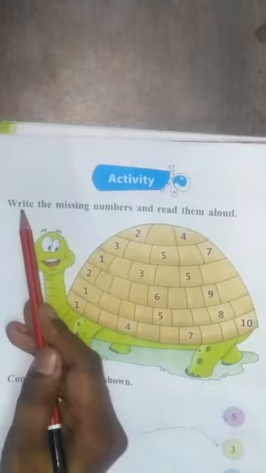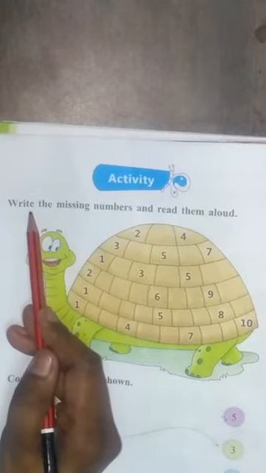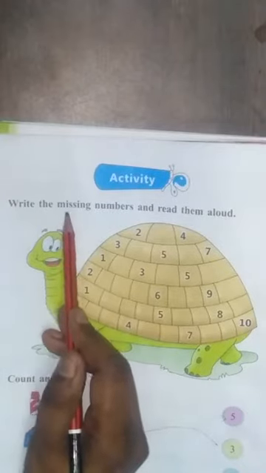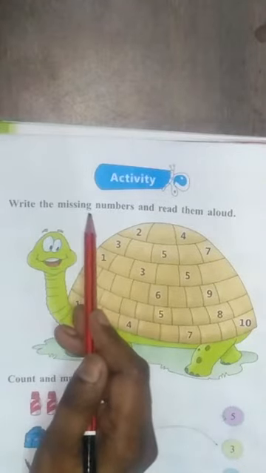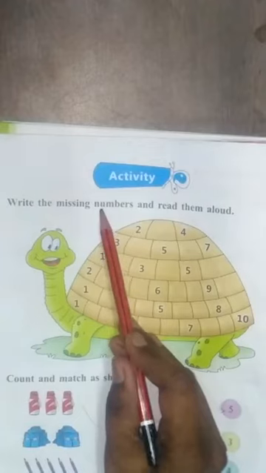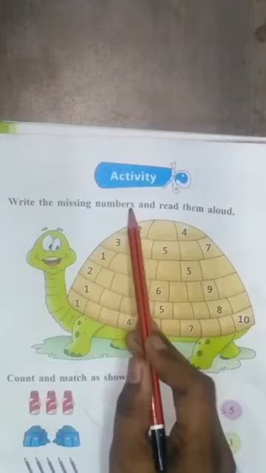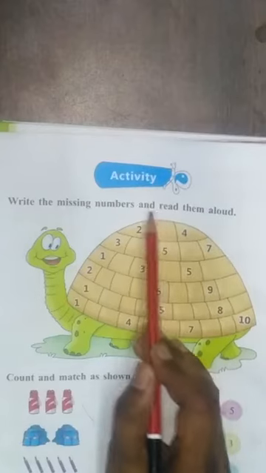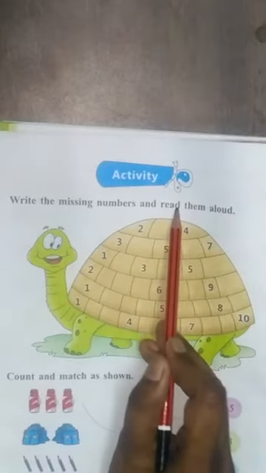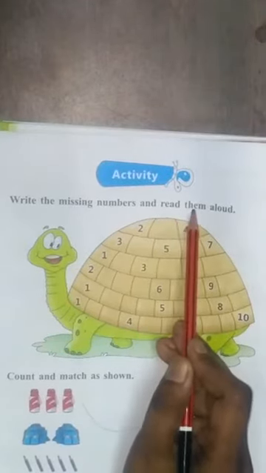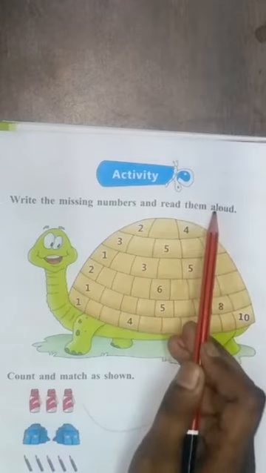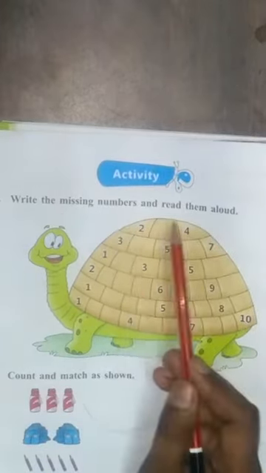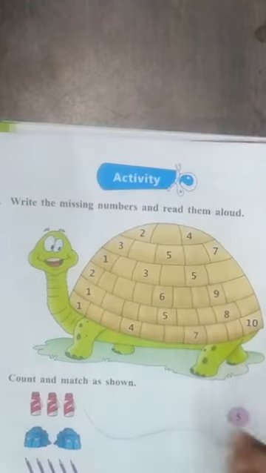Write the missing numbers and read them aloud.